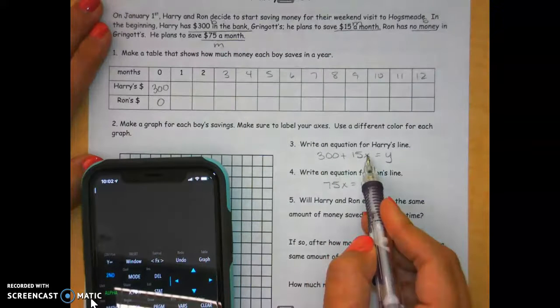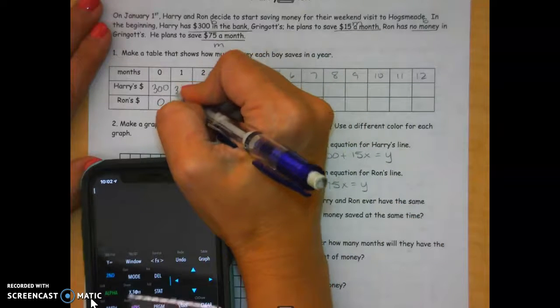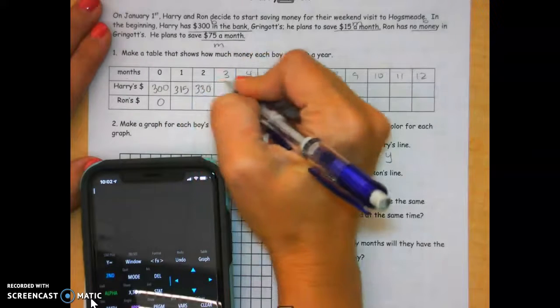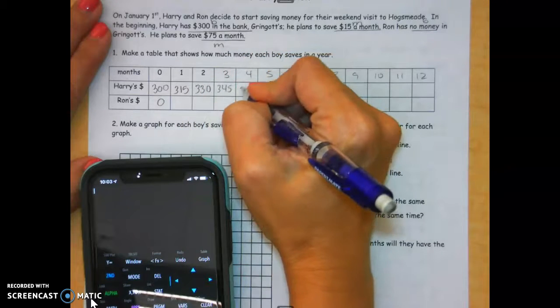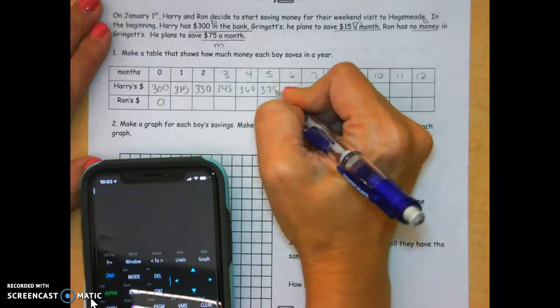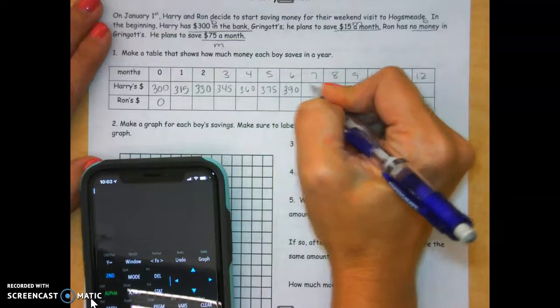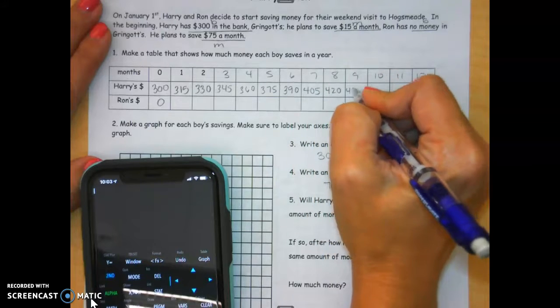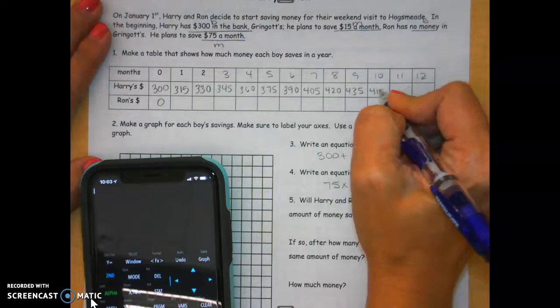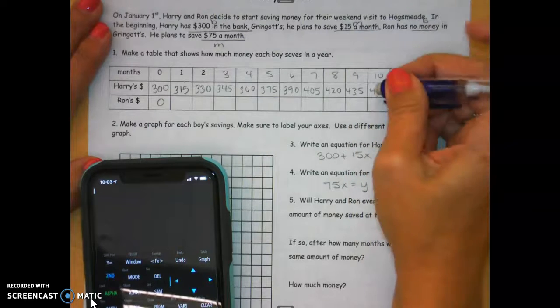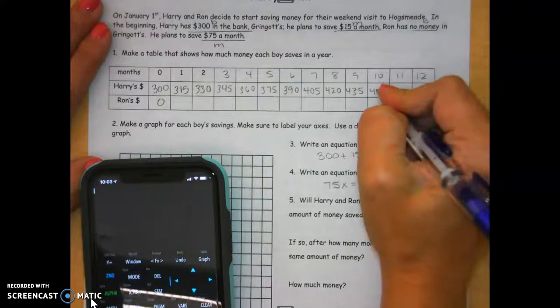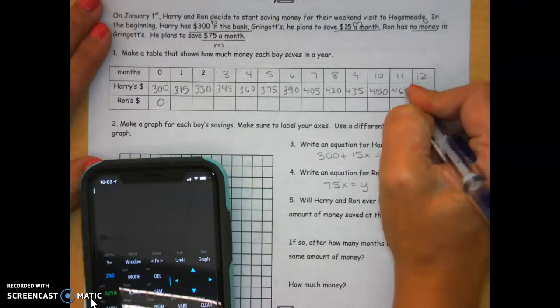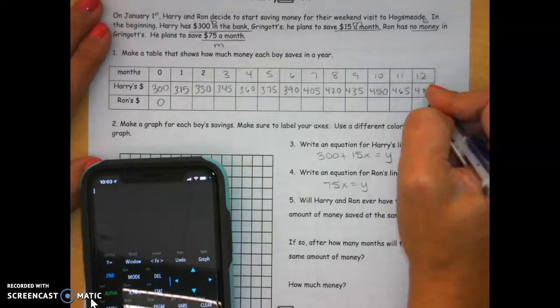So if Harry is going to save $15 every month, then he is going to have 315, 330, because we're just adding 15 each month, 360, 375, 390, 405, 420, 435, 450, 50, not 15, sorry about that, 450, 465, and then what is that, 480.